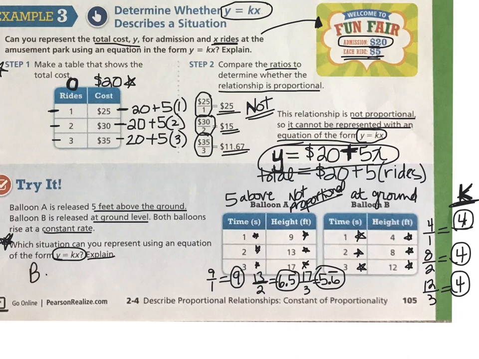And that is balloon B. And the equation is y equals the K number, which was 4, times x. In other words, the height of that balloon, which is the y number, is equal to 4 times the number of seconds that balloon was let go.